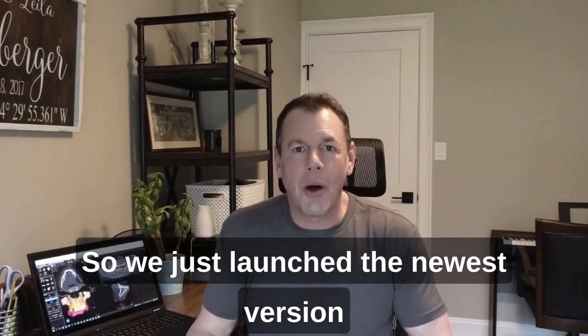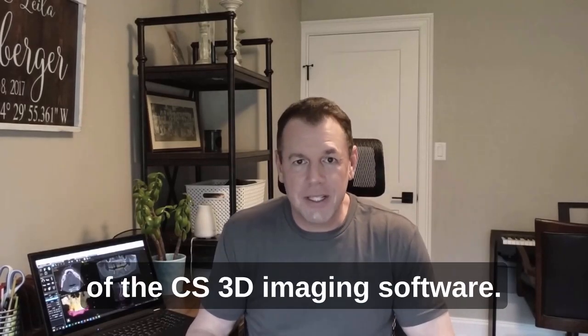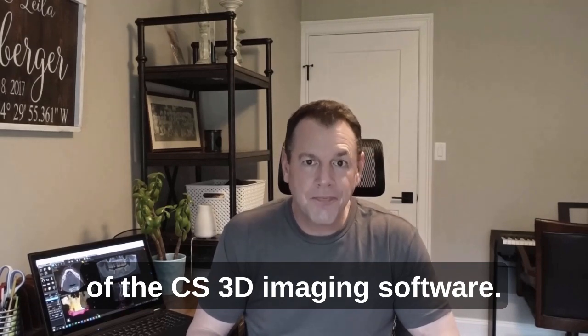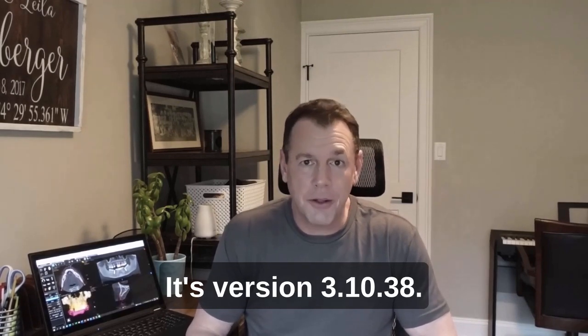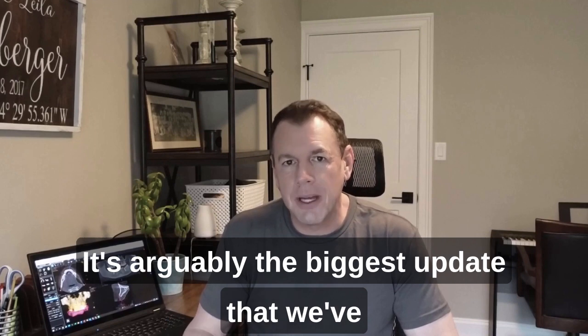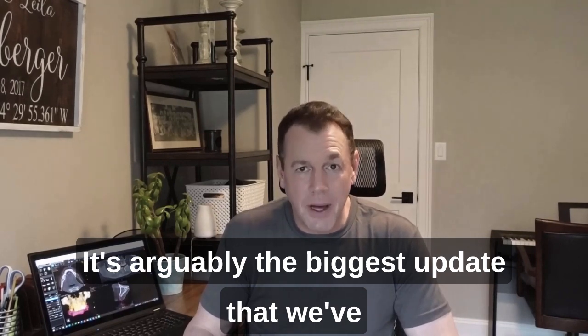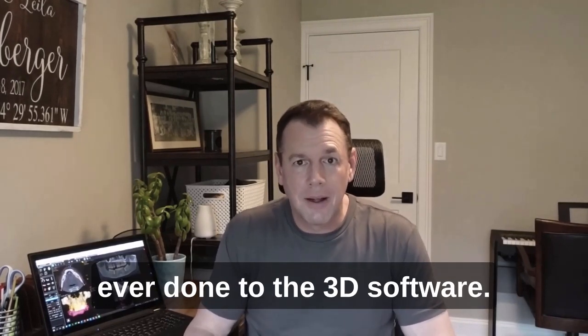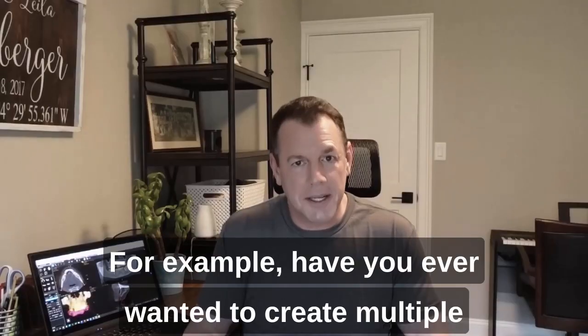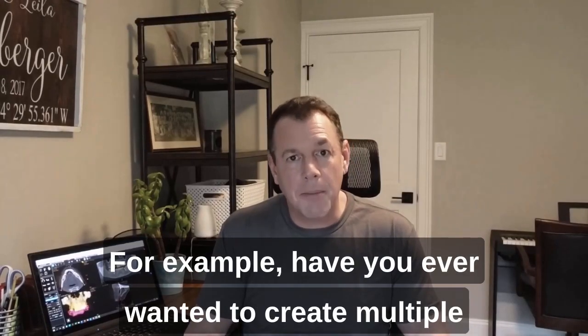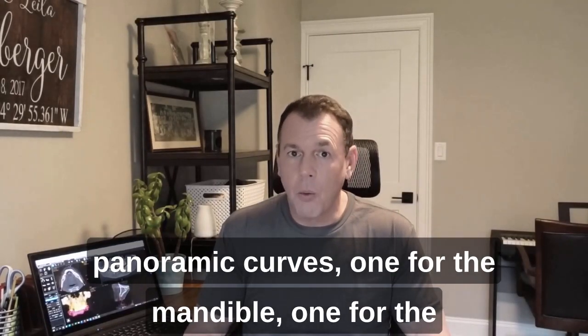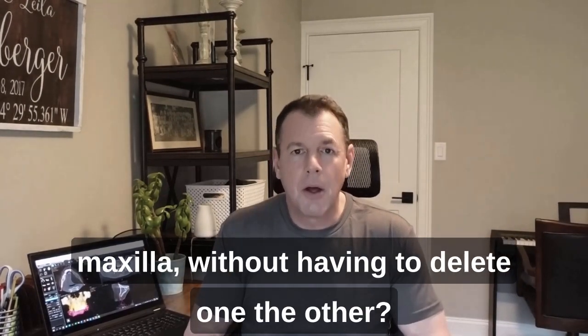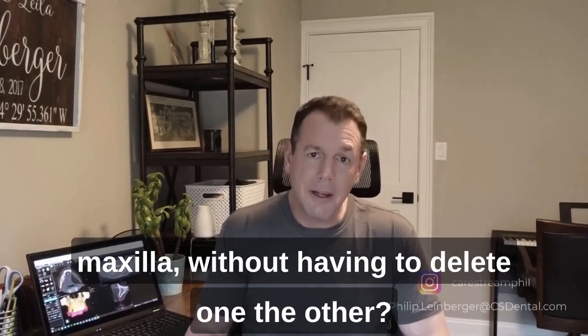So we just launched the newest version of the CS3D imaging software. It's version 3.10.38. It's arguably the biggest update that we've ever done to the 3D software, and there are lots of new features. For example, have you ever wanted to create multiple panoramic curves, one for the mandible, one for the maxilla, without having to delete one or the other?